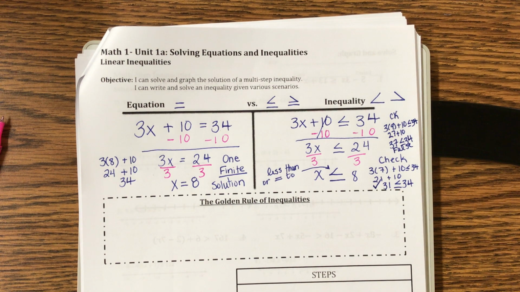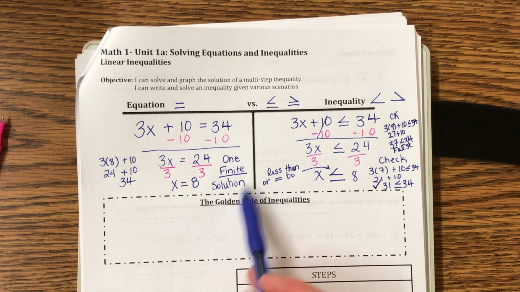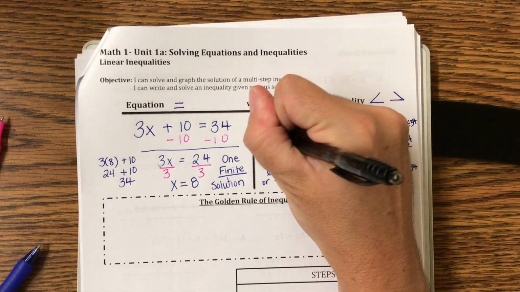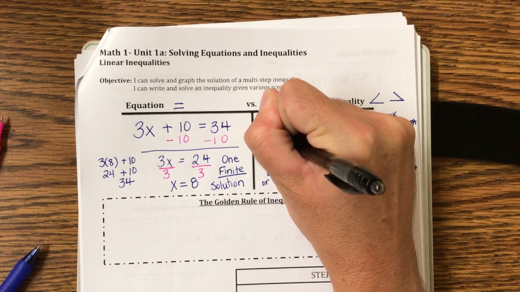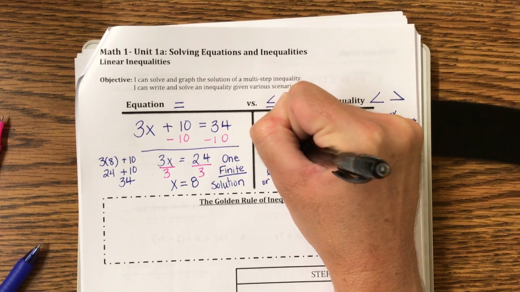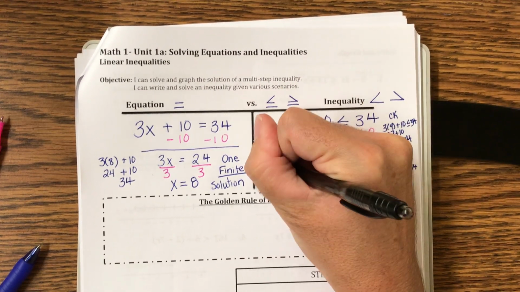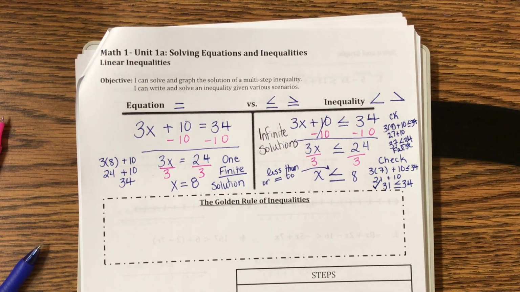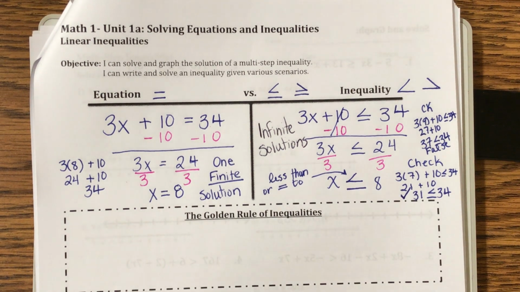So how many solutions am I going to have? Am I still going to have just one finite solution? No. I'm going to now have infinitely many solutions. So what an inequality symbol does is it opens your world up to where you can have more than just one solution, but not just anything's going to work. Only numbers that are 8 and below will keep this as a true statement.